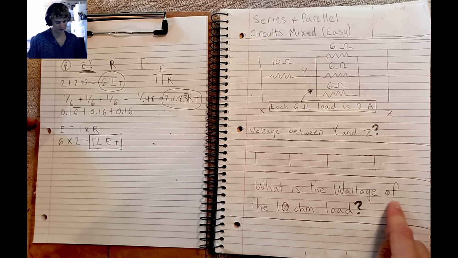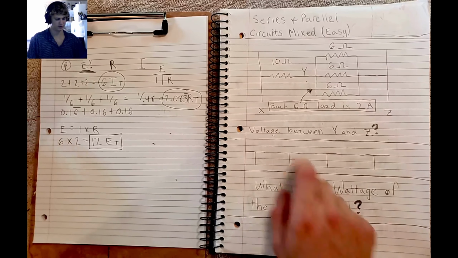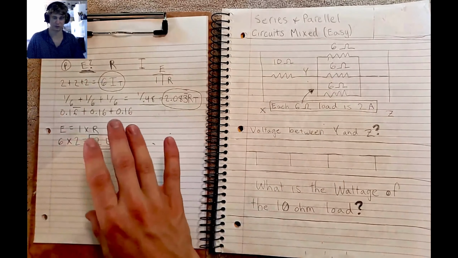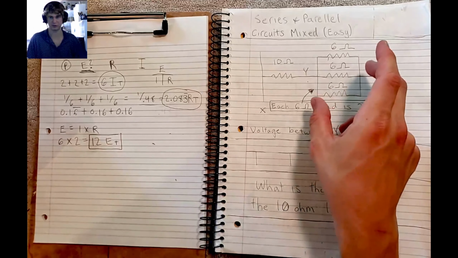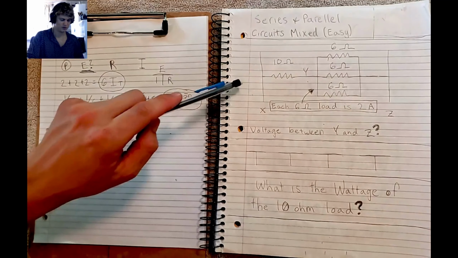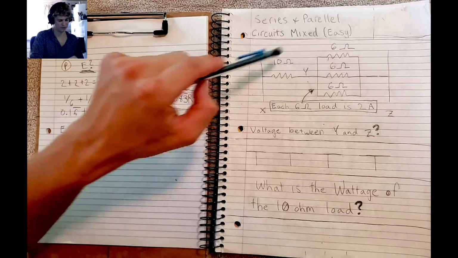Okay, so now the next question. What is the wattage of the 10 ohm load? So now we just want to know this 10 ohm load, and we solved for some things already with our parallel section of the circuit. So now we have a question asking about the series portion of the circuit without any additional information, besides the fact that we have this 10 ohm resistor.